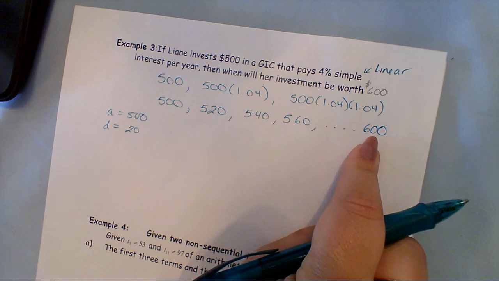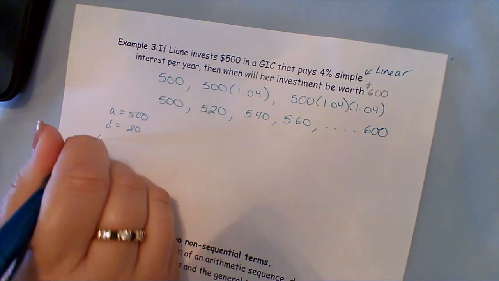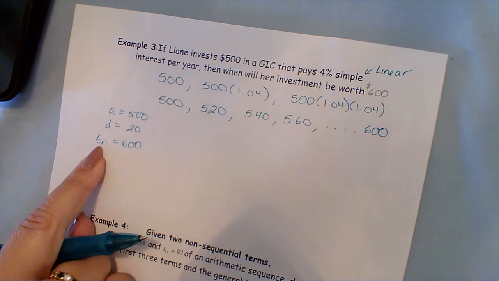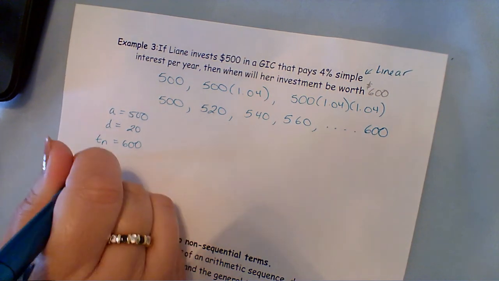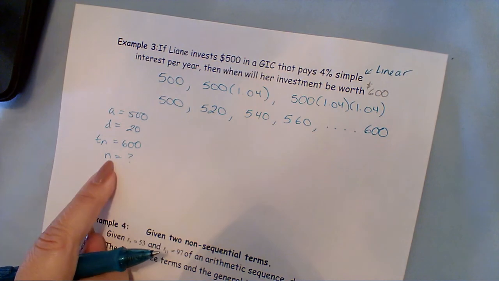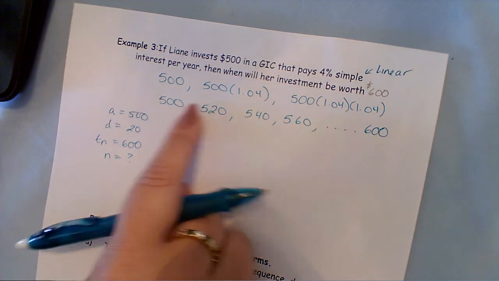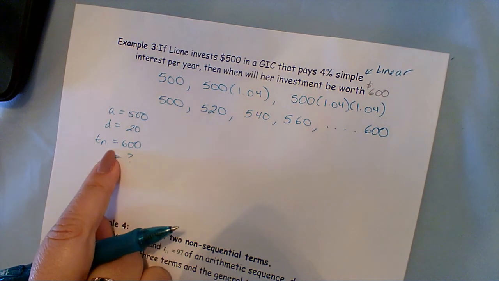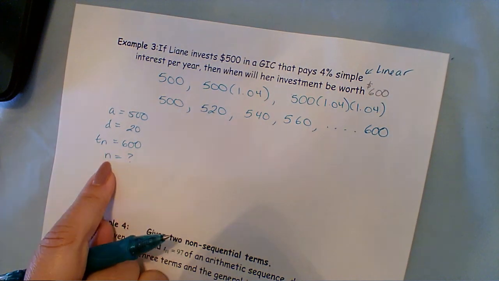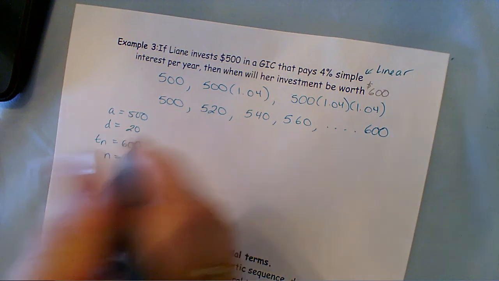So 600 is the value we're interested in. We don't know what position that's going to happen. Is it year 1, year 2, year 3, year 4? So we're trying to figure out the position for a particular value. So this is how you use the formula to find n.